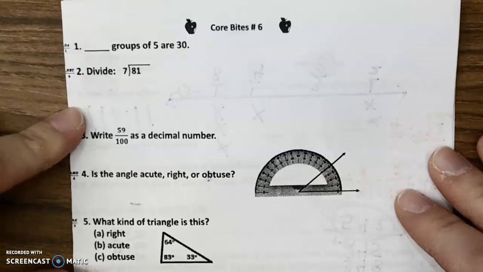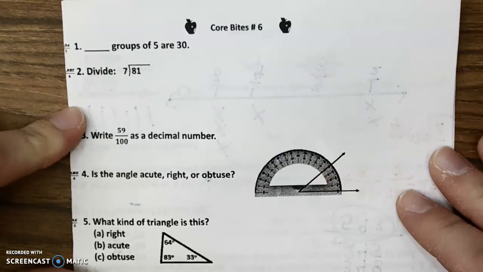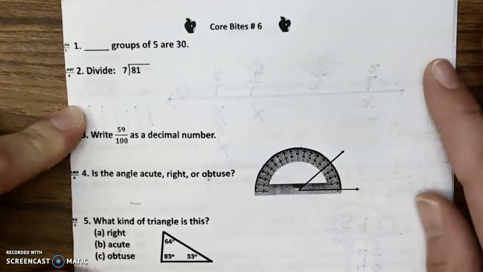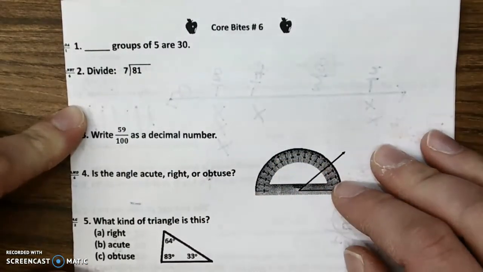All right, everybody, here is Core Bites number 6. Make sure you make your corrections on your paper because remember, after we get to number 15, we're going to have a Core Bites quiz.